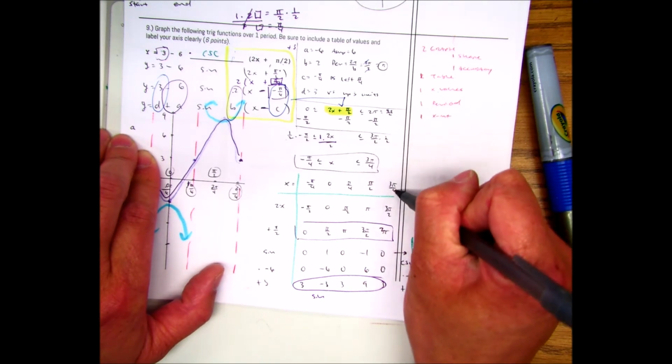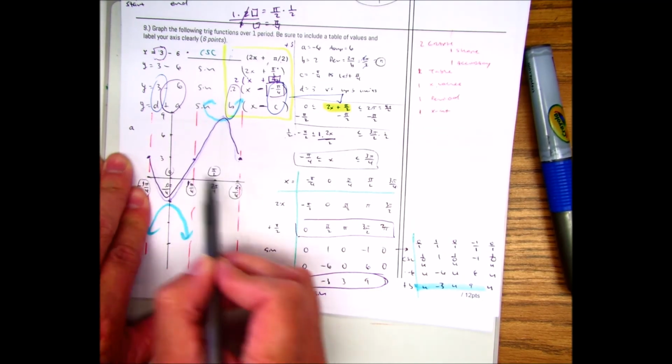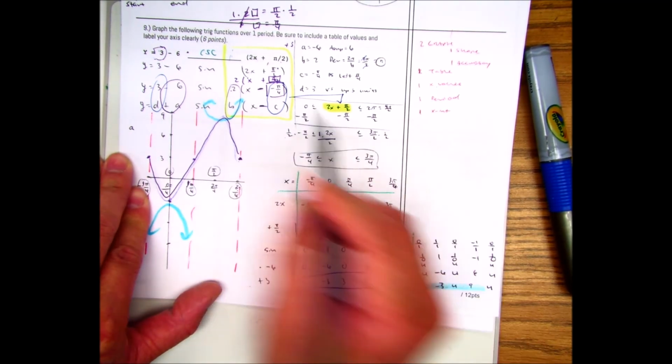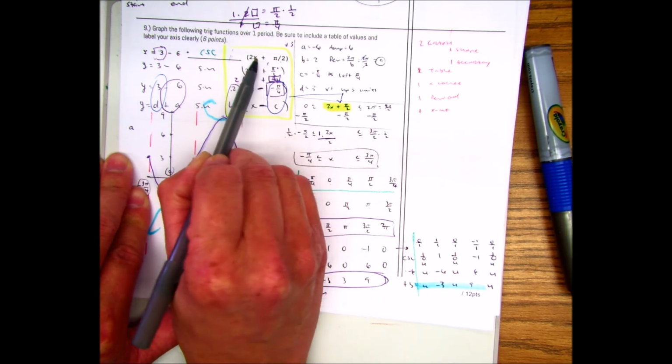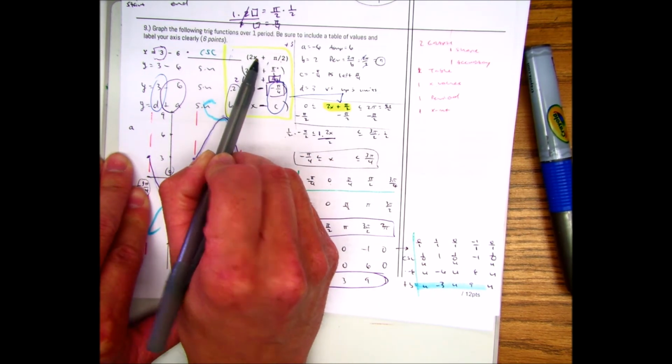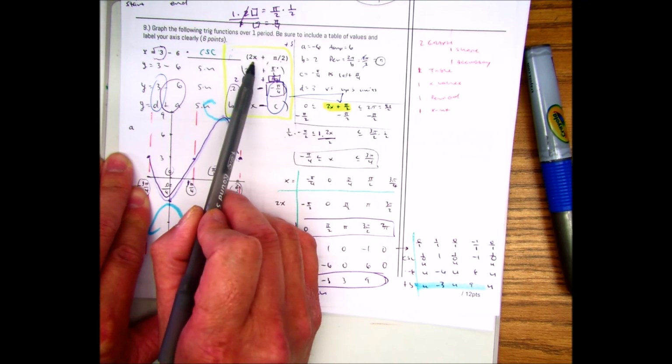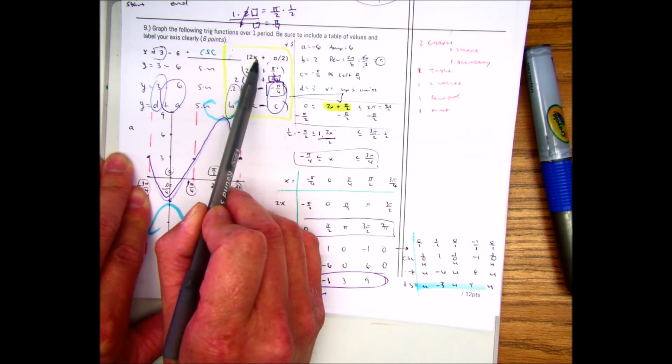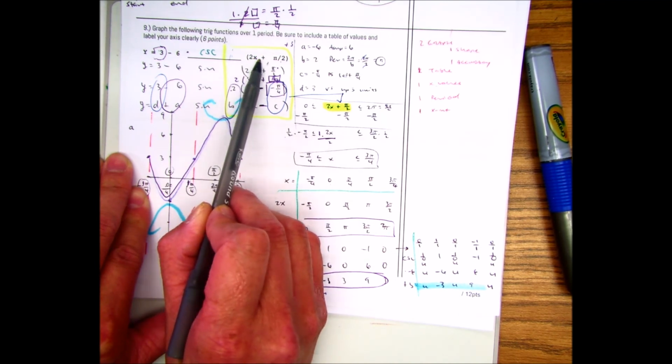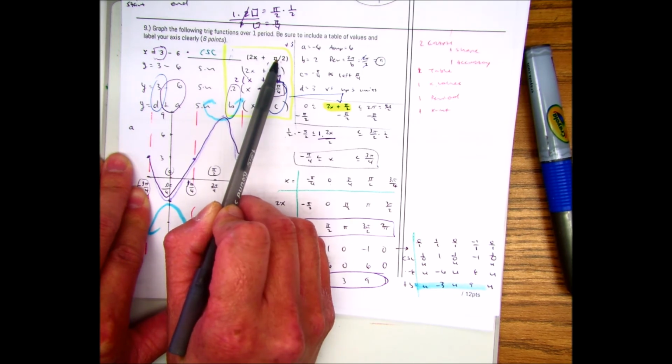3 pi over 4. Again, this is premise that you get the 5 x values. 3 pi over 4. 2 times 3 pi over 4. And 6 pi over 4 is 3 pi over 2 plus pi over 2 is 4 pi over 2, which reduces to 2 pi.